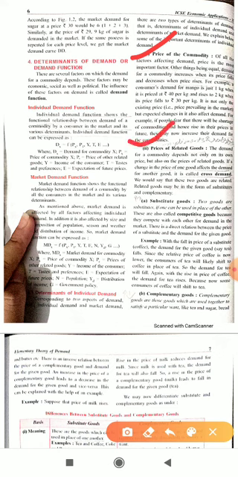The demand for a commodity depends not only on its own price, but it is also affected by the price of related goods. Now the question is, what are those related goods? Those related goods are substitute goods and complementary goods. We have two types of goods, substitute goods and complementary goods. The demand of these goods also influences the demand of the commodity which you used to buy.